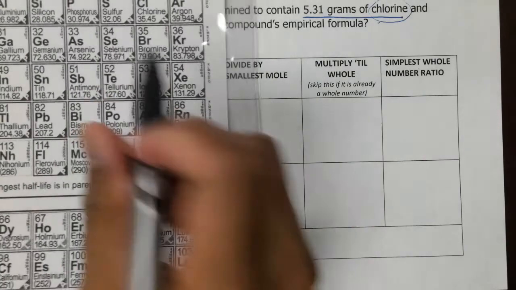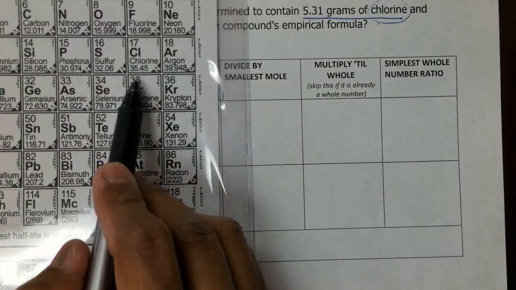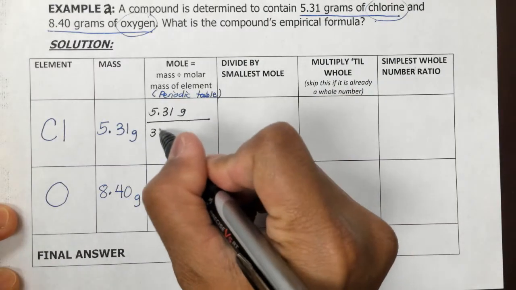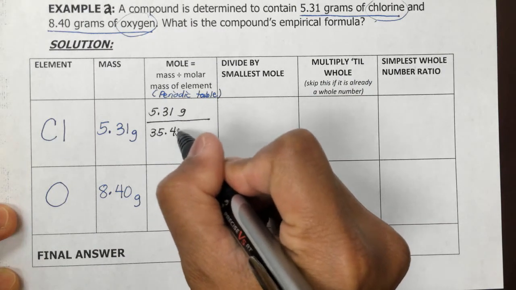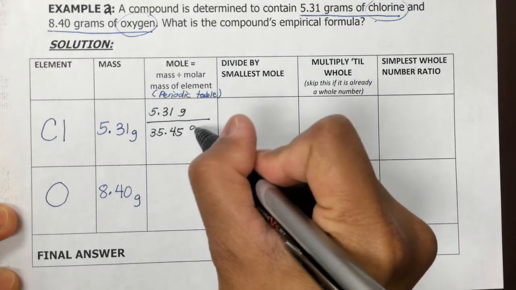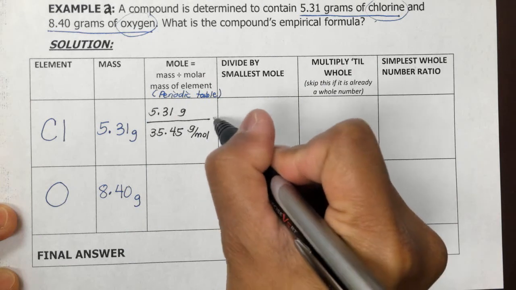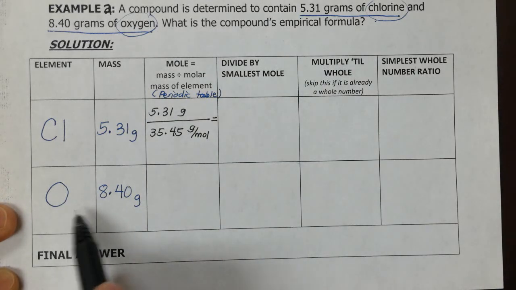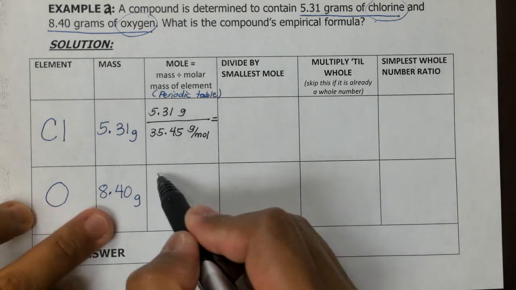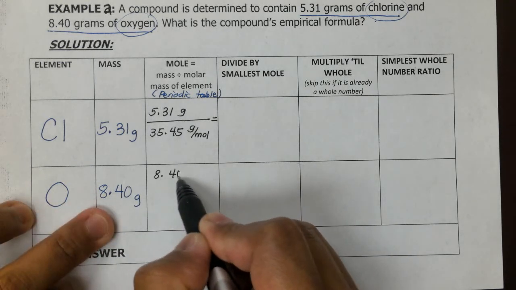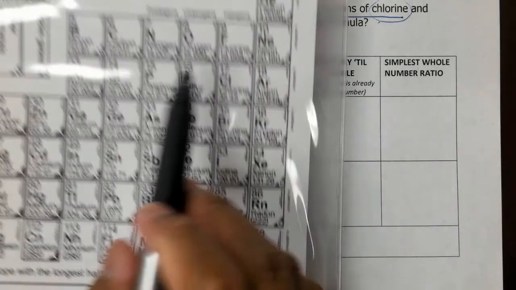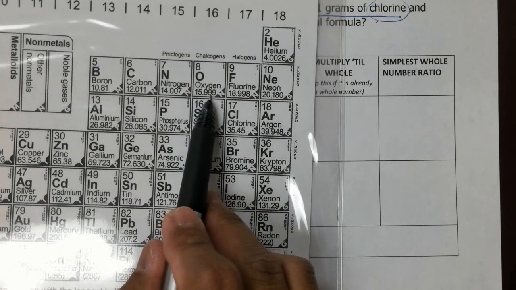So periodic table, chlorine is here, and that's 35.45. So that is our chlorine, 35.45. And because it's molar mass, the unit is grams per mole. And you put the equal sign there. Similarly, we do the same. Write the solution for oxygen. Mass is 8.40 grams. And divided by the molar mass of oxygen on the periodic table is 15.999, which we can round it up to 16.